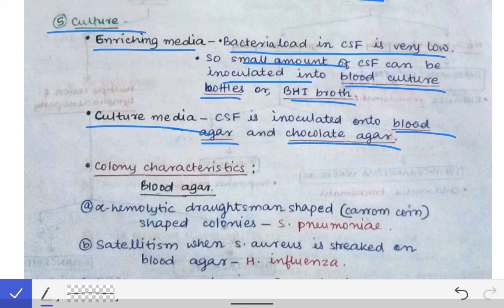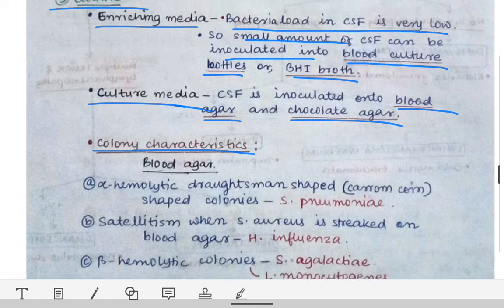So after the growth of the bacteria in the enriching media where we have kept that CSF for multiplication of the bacteria, increasing the number of the bacteria, then we inoculate the sample in the culture media, that is the blood agar and the chocolate agar. And then on the culture media we see the colony characteristics.